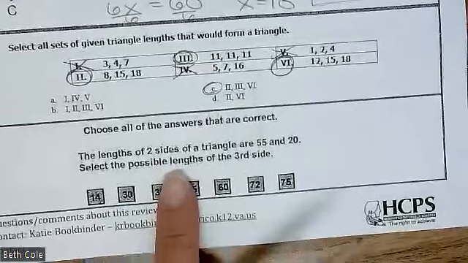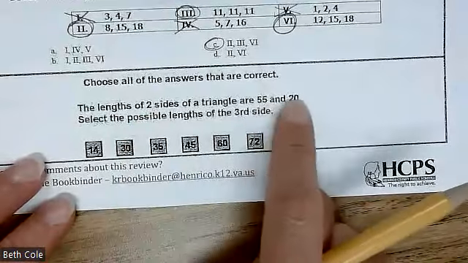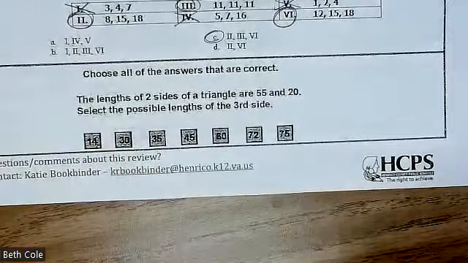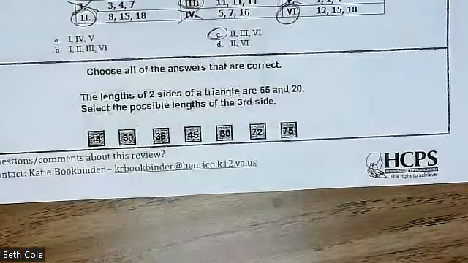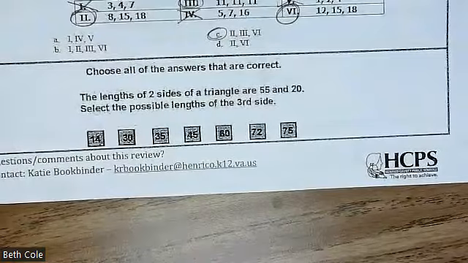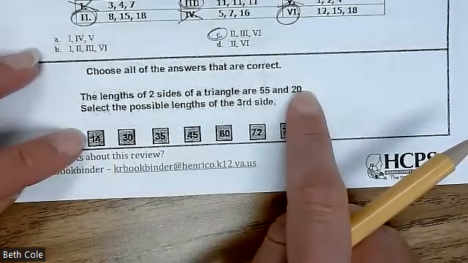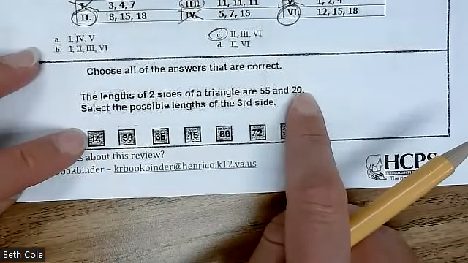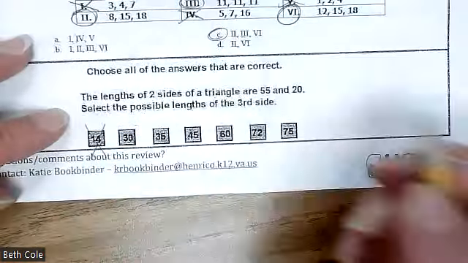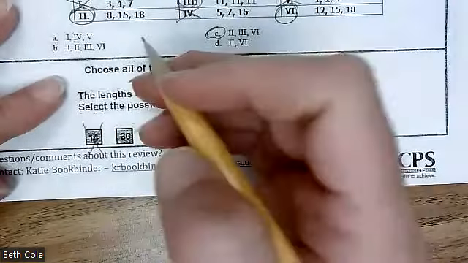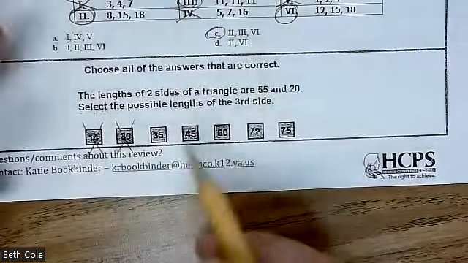All right, and then this one's really similar. Two sides of a triangle are 55 and 20. We're gonna, again, select all the ones possible for the third side. The thing that gets tricky here, though, is you have to remember you're adding the two smaller ones. So if we have 14, it'd be 14 plus 20 would be 34. That is not bigger than 55, so we don't want that. 30 plus 20 would be 50. That is not bigger than 55, so we don't want that.